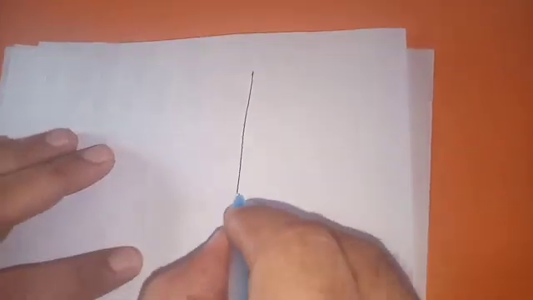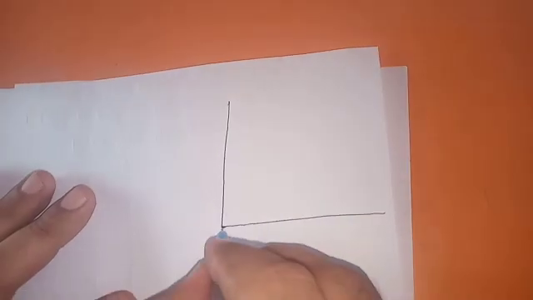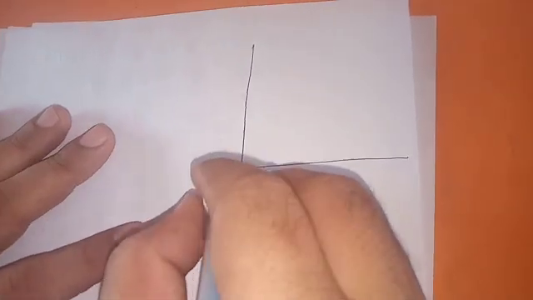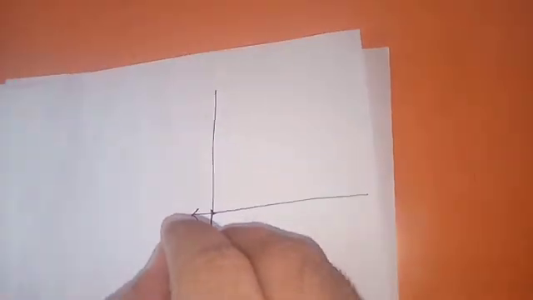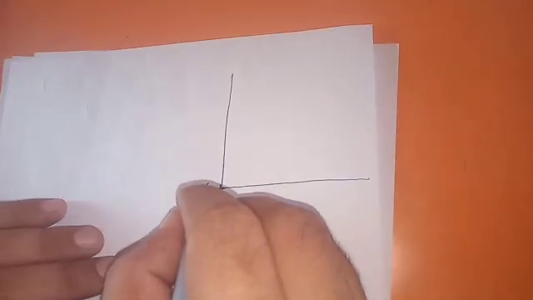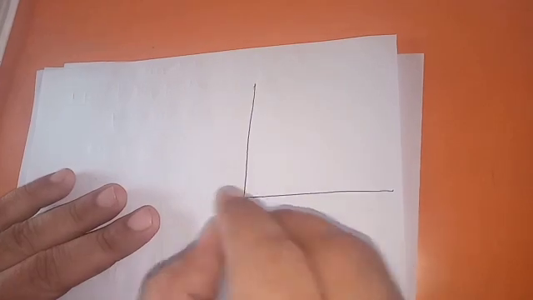And this also, you know how can you find out if 2 points are lying where? On the same axis. It means 2 points lying on the x-axis, or 2 points lying on the y-axis. So now suppose 2 points are on the x-axis. How can we find out the distance?